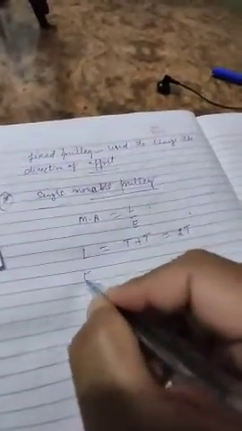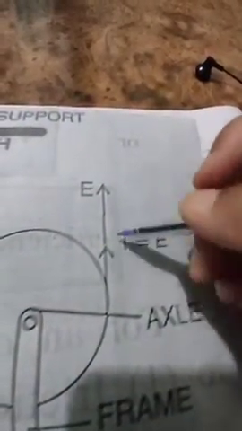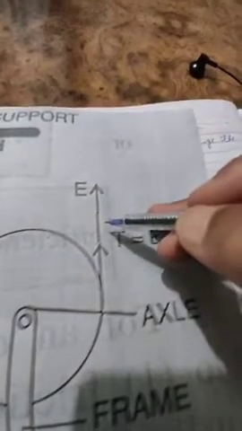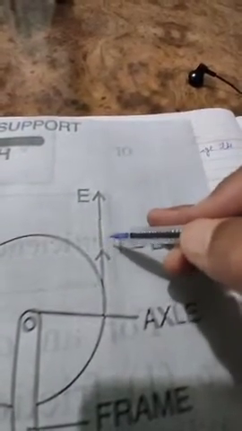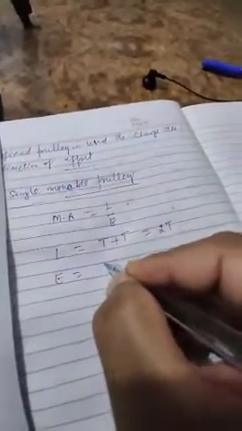Then effort has to overcome the force of tension. Here just see to it, effort has to overcome the force of tension. So effort is equal to T. Now the mechanical advantage is equal to load upon effort.